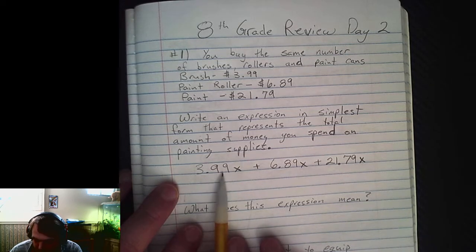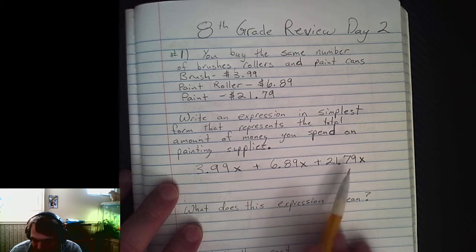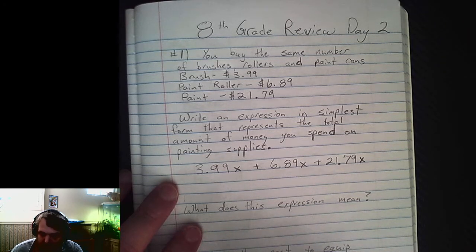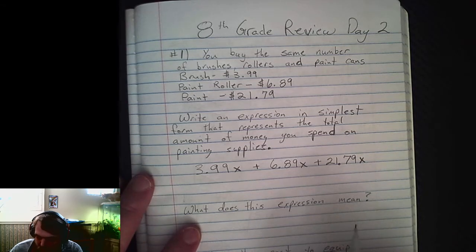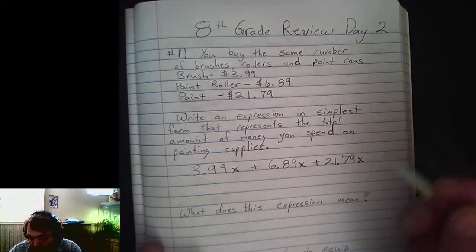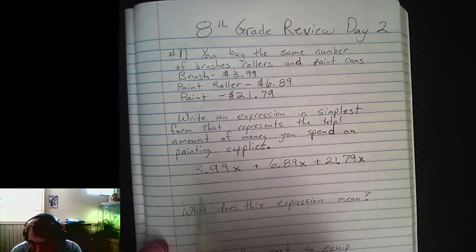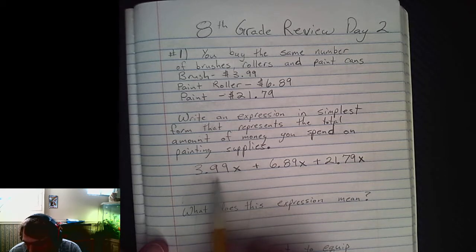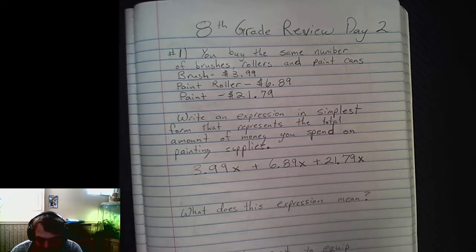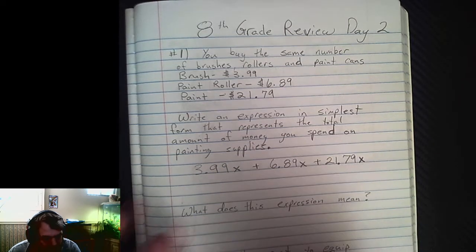We have 3.99x plus 6.89x plus 21.79x. So after we write that, we need to put it in simplest form. These all have an x, so it's like if we had that many apples or whatever, we can combine them all together. So doing that really quick.